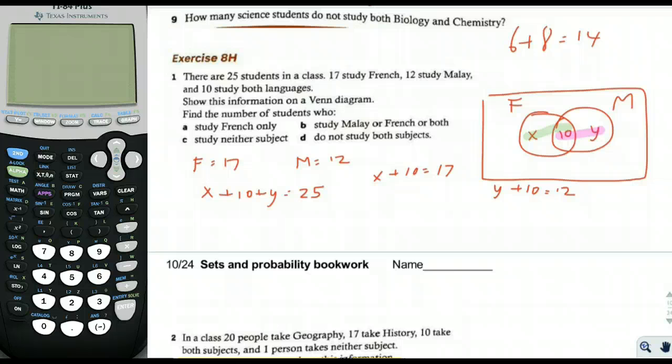So let's take 10 away from both sides. So we'll get x equals 7. Okay, and then for this one, minus 10 from both sides, we get y equals 2. So we already know that y is 2 and x is 7. Okay? Alright, so how many people study French only? That would be 7, right?